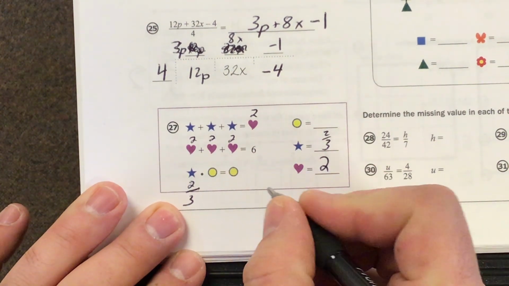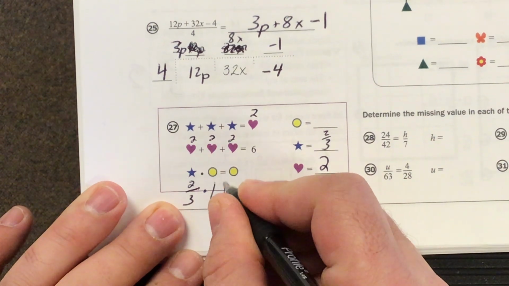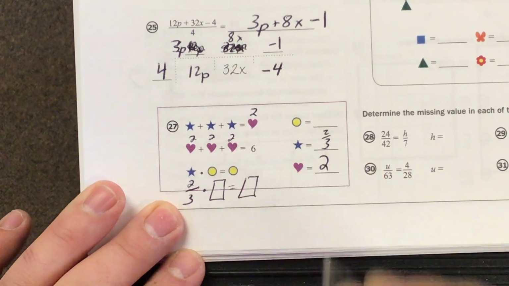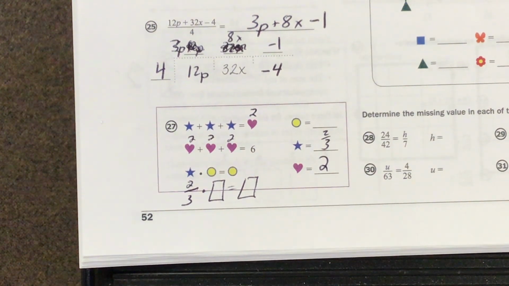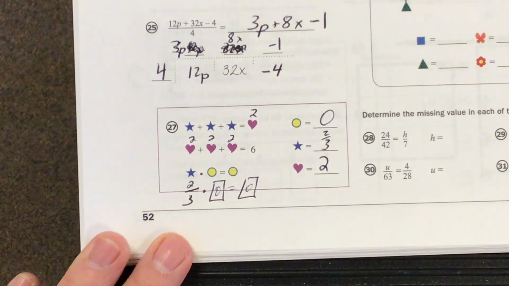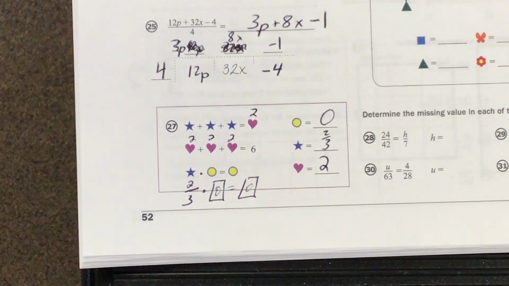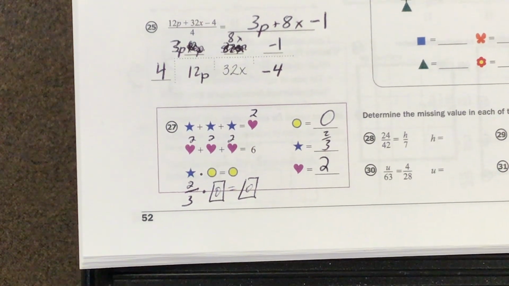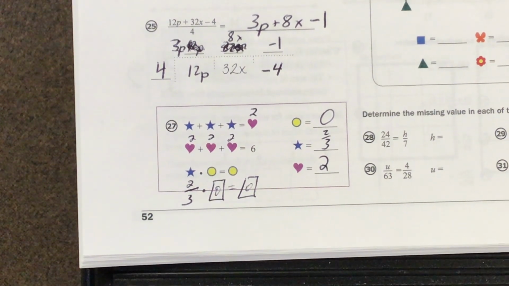Nope, not quite. So 2/3 times what equals 0? 0 is the only thing that works there. I do have a little issue with hanging a weight on a hanger and having it be 0. It seems like a waste, but 0 is correct. Nothing else works.